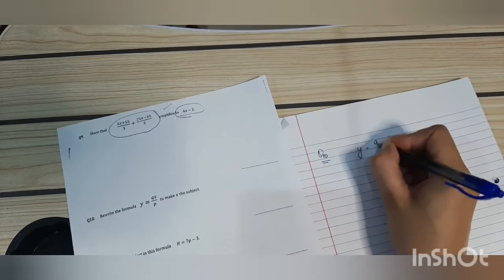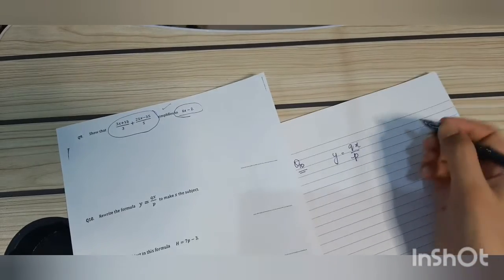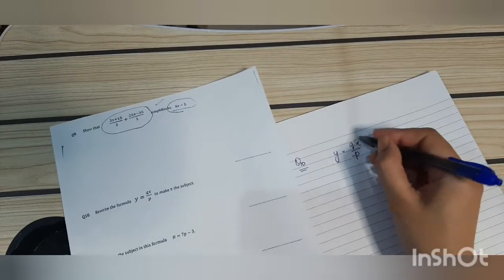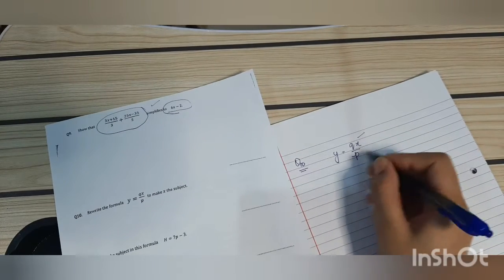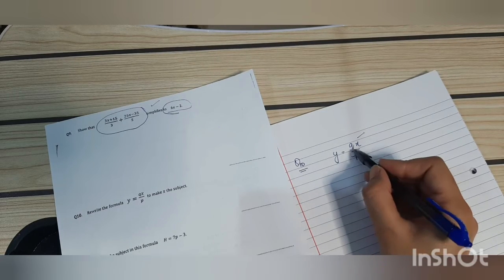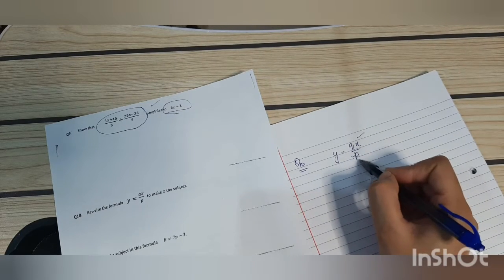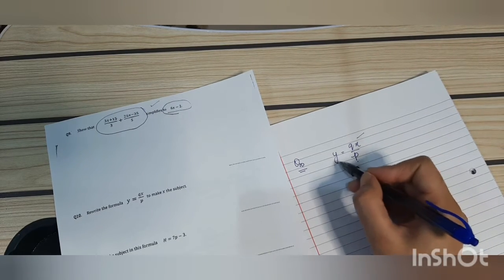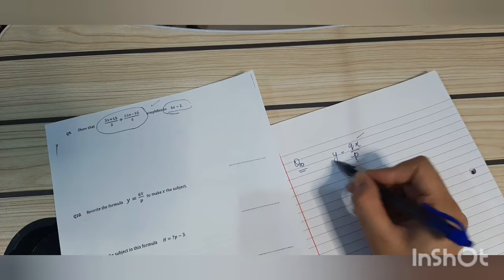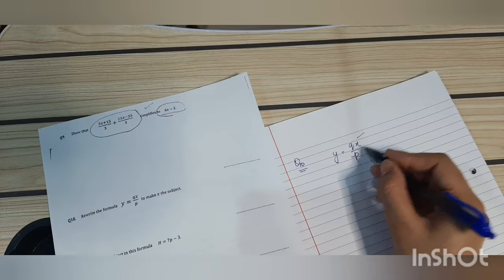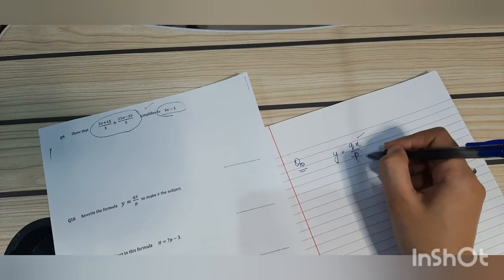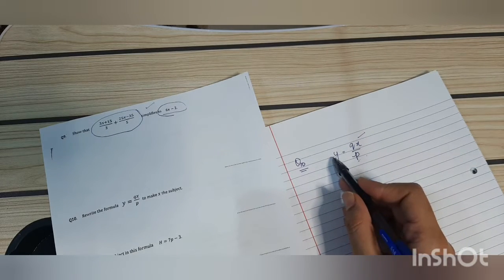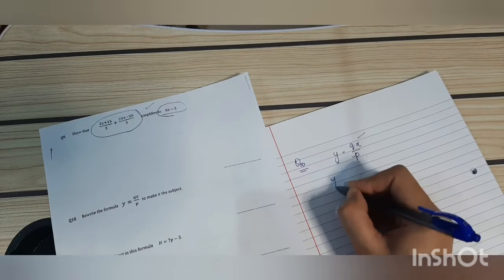y is equal to qx by p. We have to make x the subject. So how are we going to do this? Here qx by p, it's division, but when we take p to the other side of the equation, it will be multiplied. The opposite action will be done because here it is being divided. On the other side of the equation it will be multiplied.